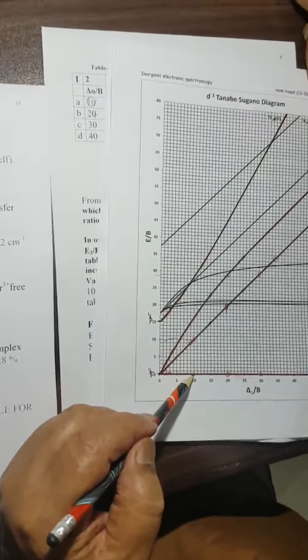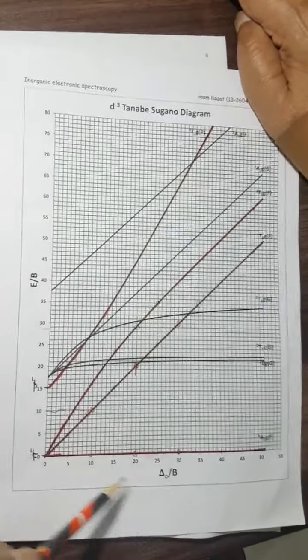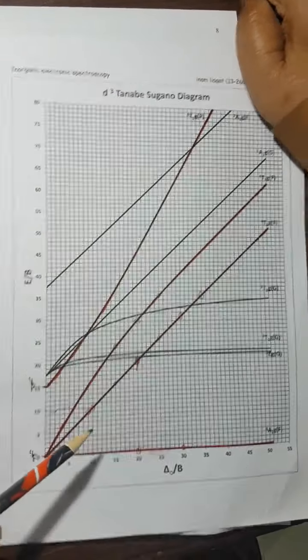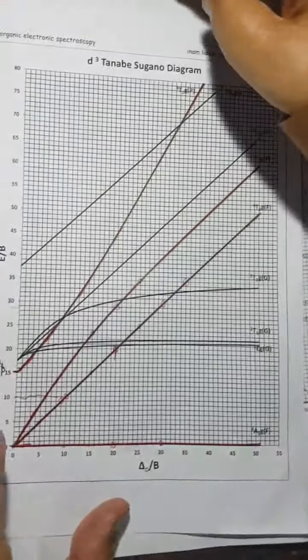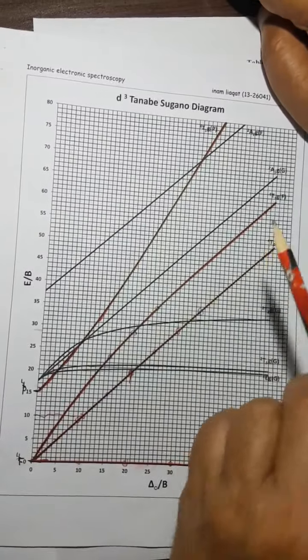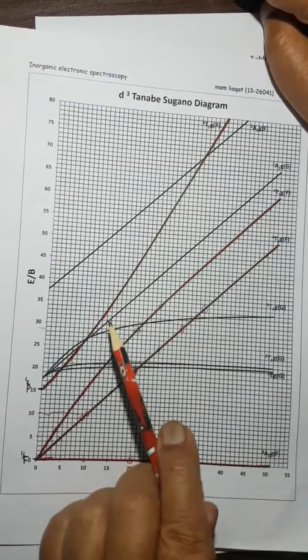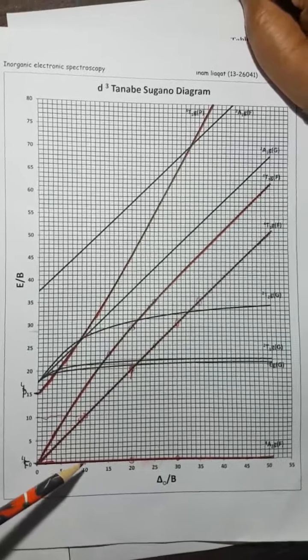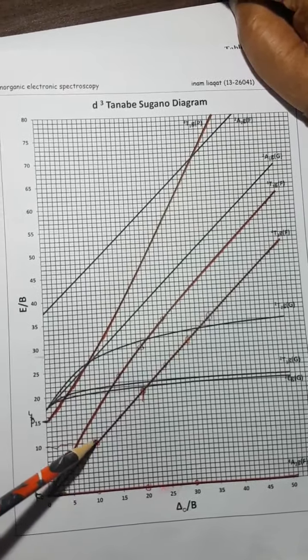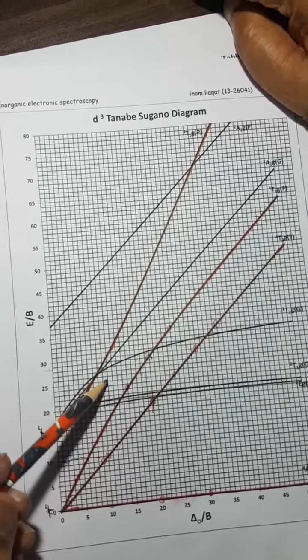So from delta octahedral over B equal to 10, we go up. Where do we want to go? We want to go to the third transition, that will give us mu3, the third band. So from 10, we go up like this. Here it is.